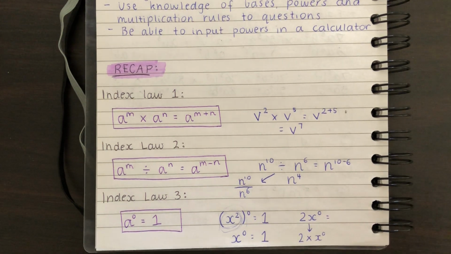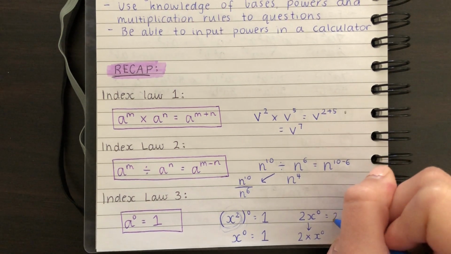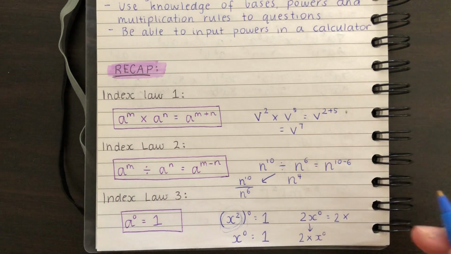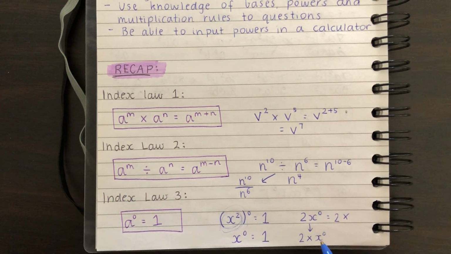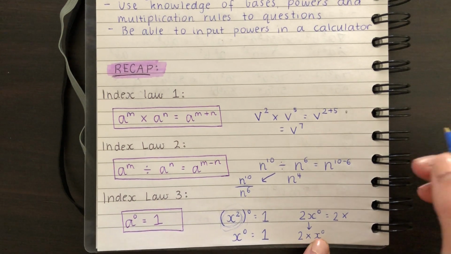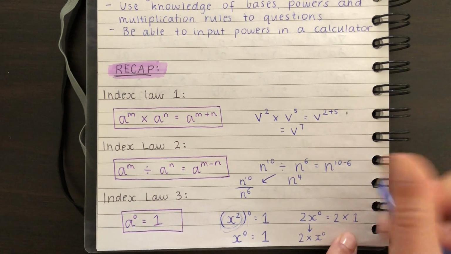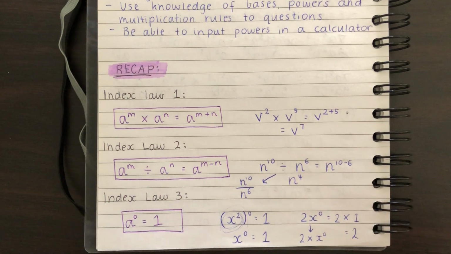So that means we would get 2 times, and we know that anything to the power of 0 is 1. So this part here would equal 1. 2 times 1 equals 2. Okay, so that's a recap of the first 3 index laws and what we did at school.